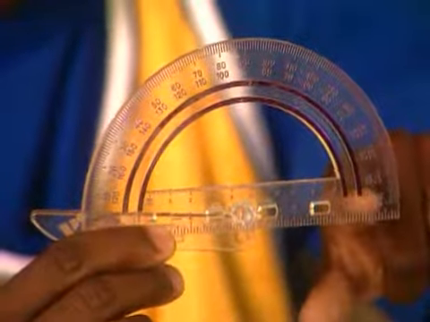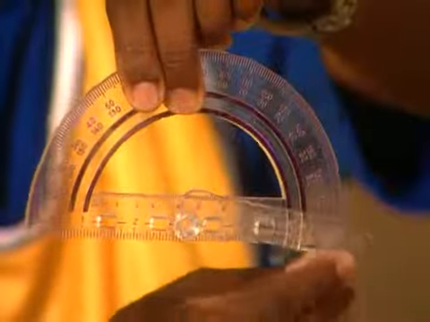A straight angle is 180 degrees, going from 0 all the way to 180, half a circle. And then if we go all the way back around to where we started, that's 360 degrees.